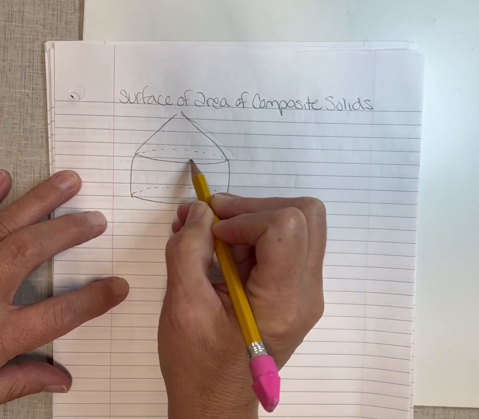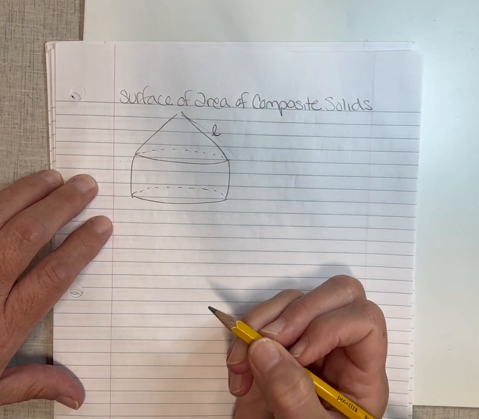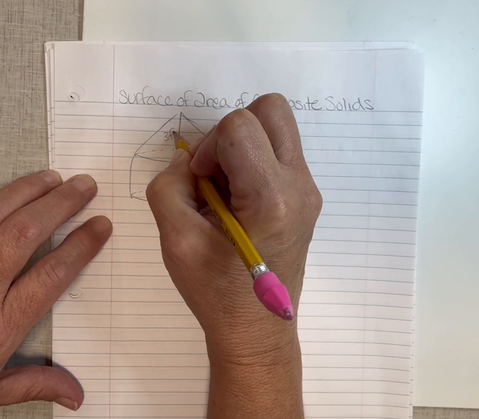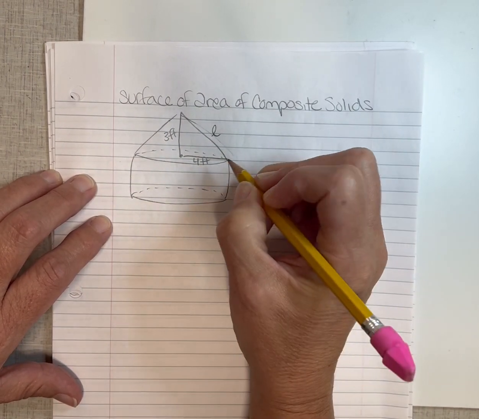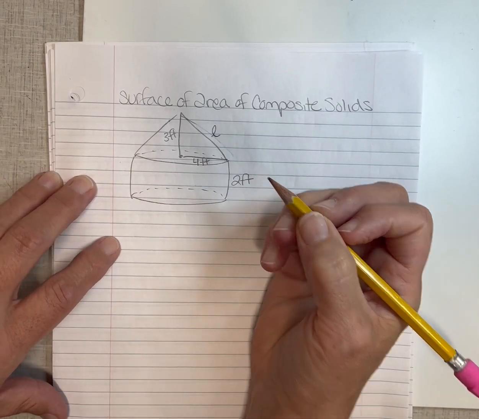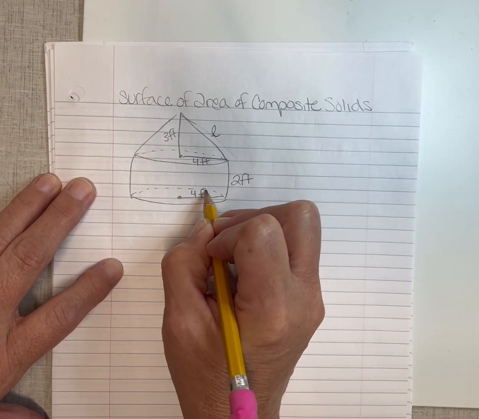The base of the cone would be the top of the cylinder. This is going to be slant height, and this is 3 feet, this is 4 feet, the height is 2 feet. All right, so this would have to also be 4 feet.